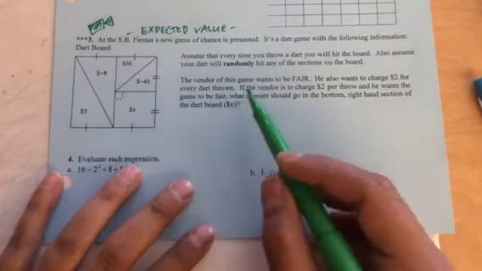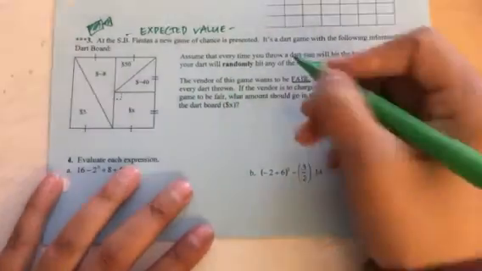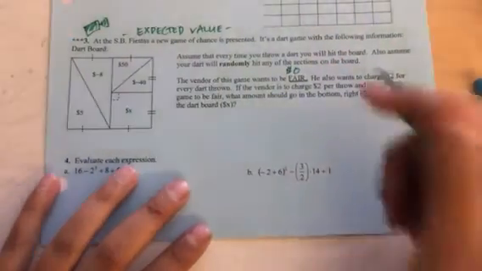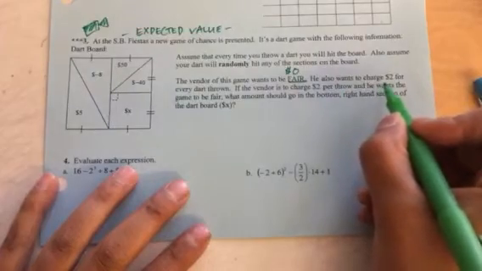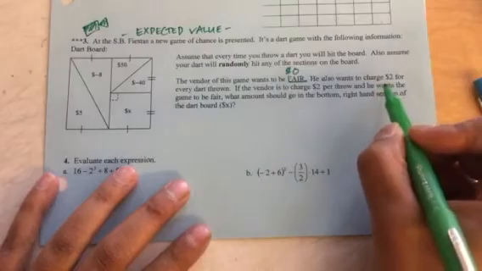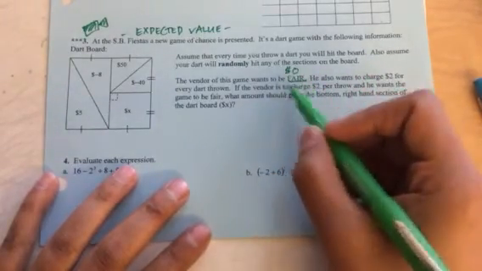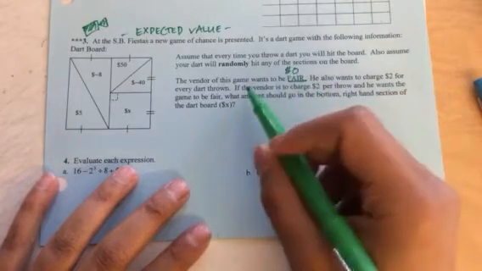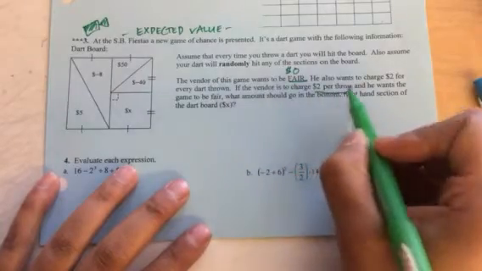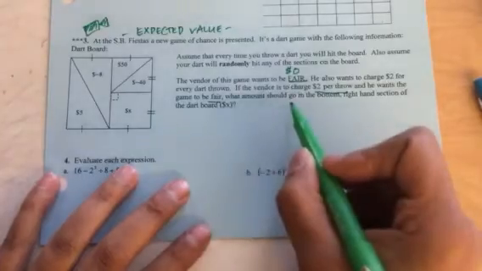And the vendor of this game wants to be fair. That means he doesn't want to win or lose any money, so he actually just wants to get $0, okay? He also wants to charge $2 every single time. So when I'm saying fair, he charges $2, and overall he just wants to make no money, lose no money, gain no money. If the vendor charges $2 per throw, and he wants the game to be fair, meaning at the end he wants to be at $0, what amount should go on this bottom?